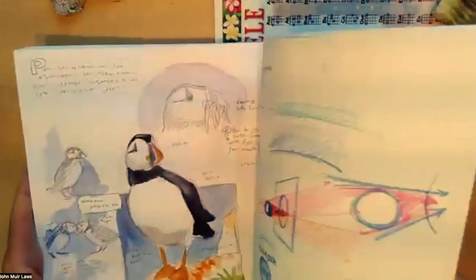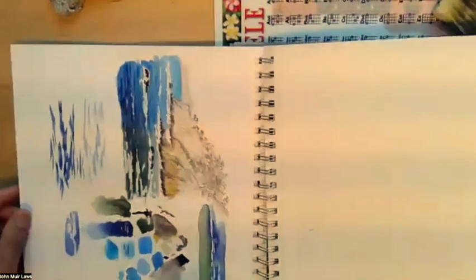I am going to bounce over to, let's go. This was me figuring things out about surf. You have to wait for that though.